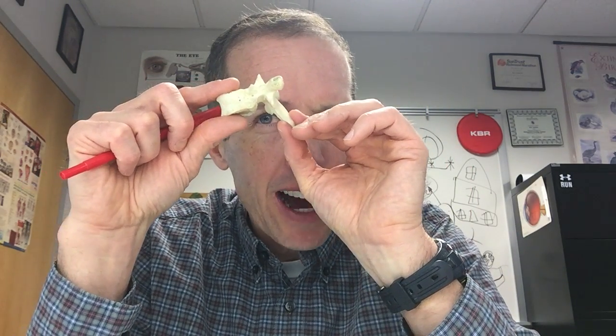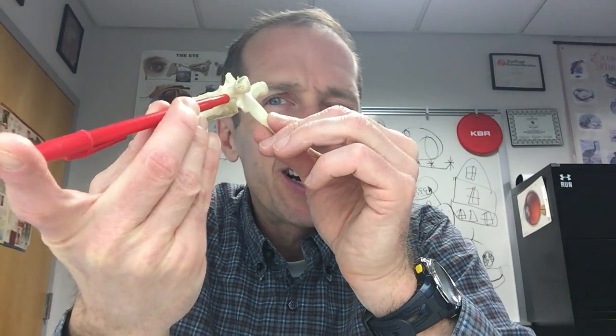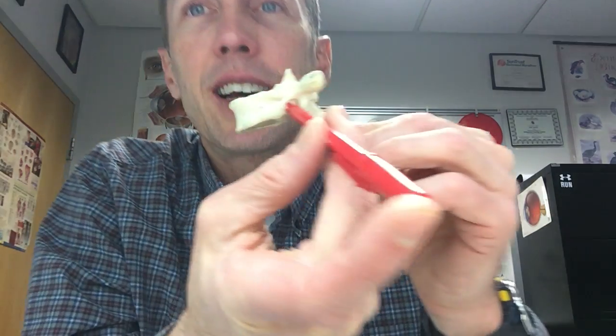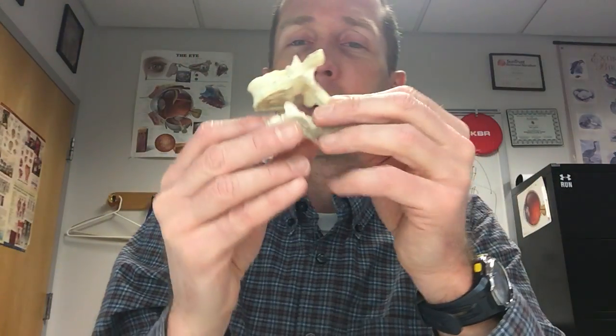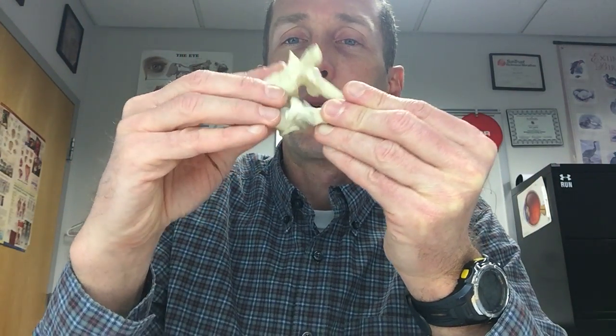There's an inferior notch right in here. See that? It's an inferior notch. And what happens is, and I know these two don't match up, but I don't care, when I put these two vertebrae together, where the notch was, now we have a hole. So we have a hole between vertebrae. That hole between vertebrae is called the intervertebral foramen, and that's where spinal nerves will be able to exit the spinal cord and come out.